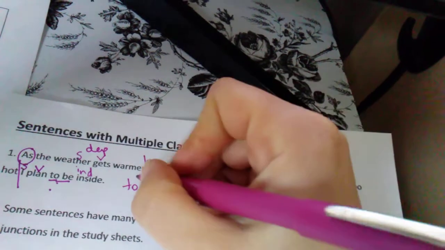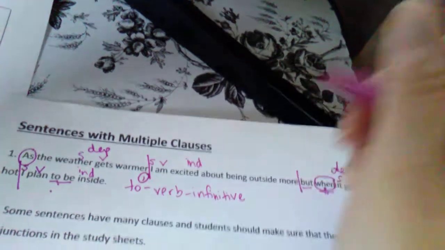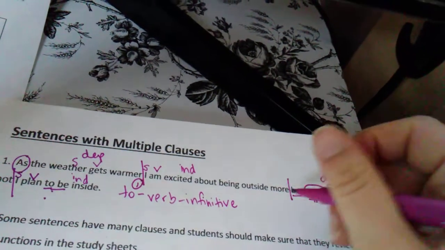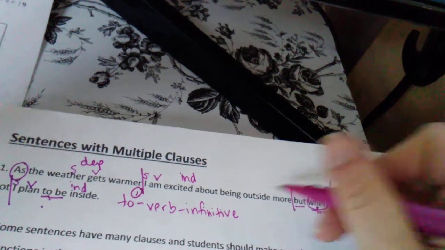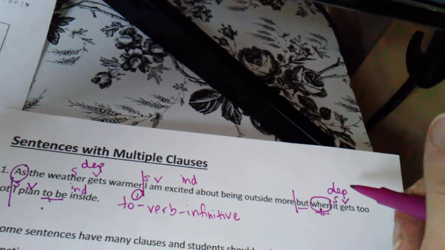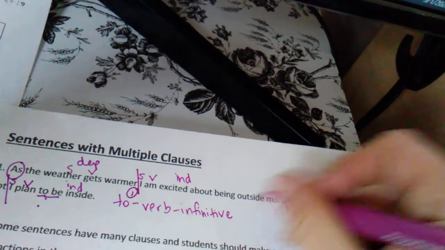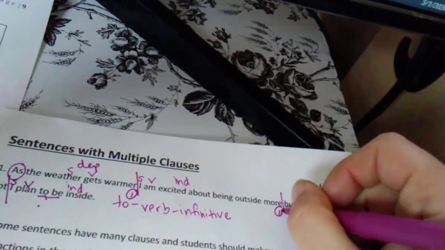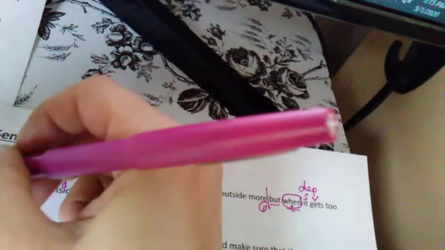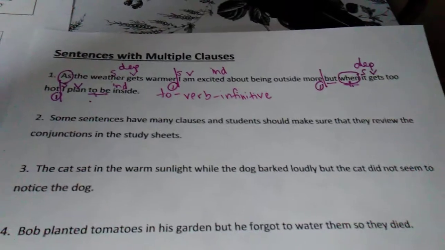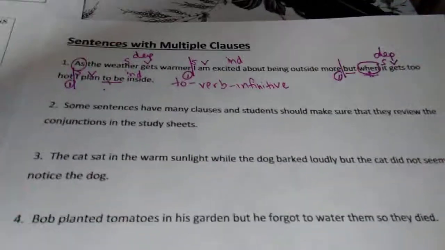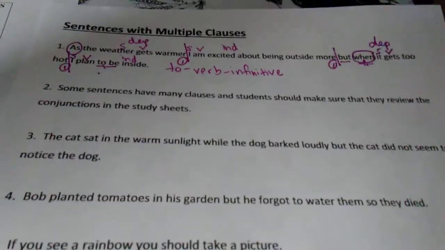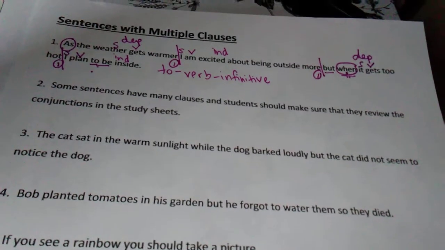So dependent, independent, we would put a comma, and I'm just circling it so that you can see since commas are little. All right, then we have independent, dependent, which normally we wouldn't have a comma, but remember this is kind of being joined on to this independent clause, so we do need a comma here. Okay, then when it gets too hot, we've got dependent going into independent, so we also need a comma here. So this is a pretty complicated sentence, and really if you label all of your subjects and verbs, that will hopefully help you see sentences that have multiple clauses.